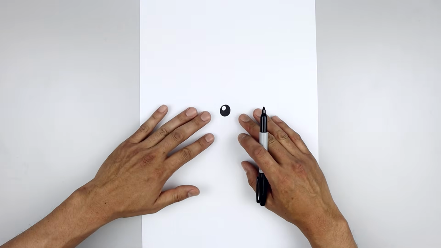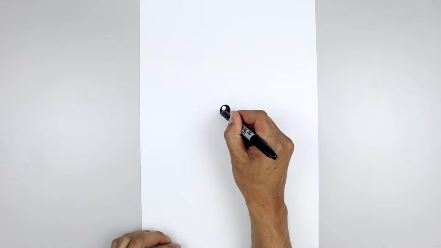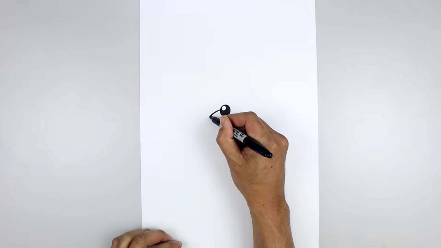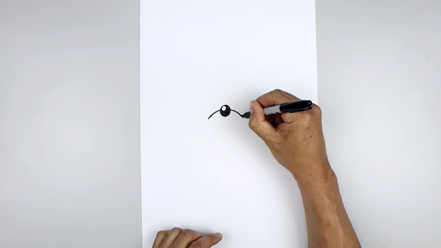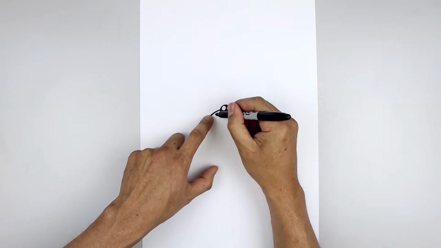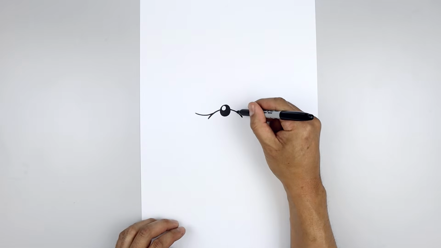Now from here we're going to layer the muzzle in behind the nose. So let's start on the left side. Just going to curve this out and then down. Line this up on the right and do the same thing. And then from here we'll step up, curve the bottom edge of the eye coming down and then up on both sides.